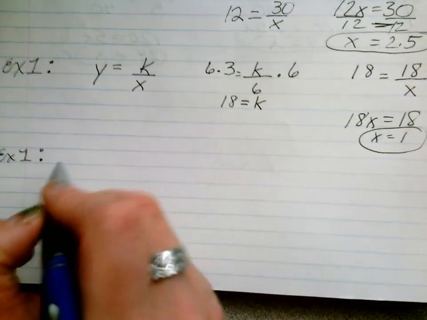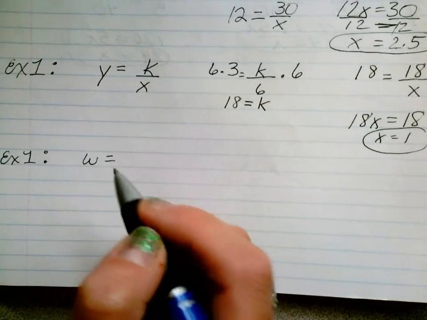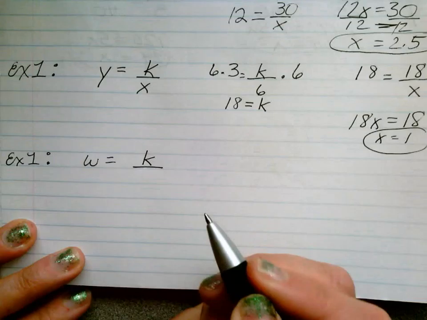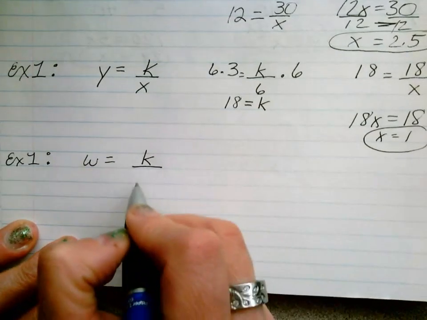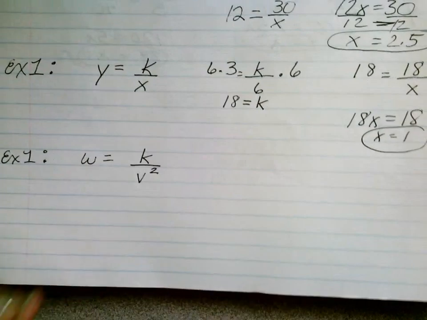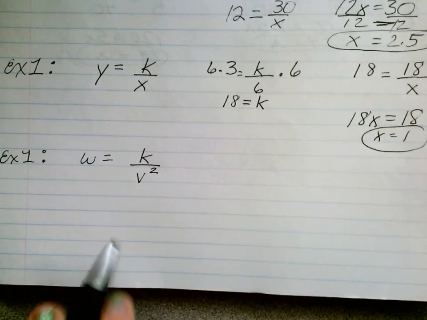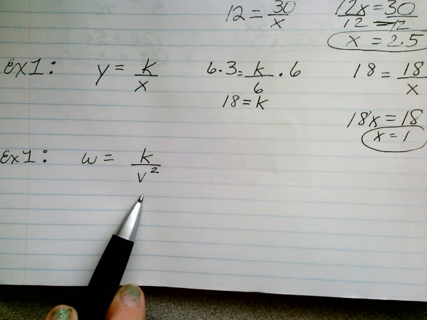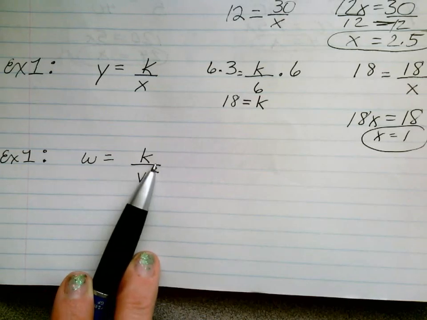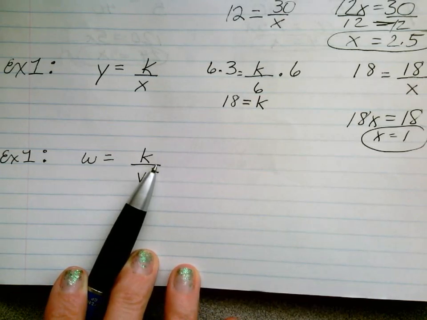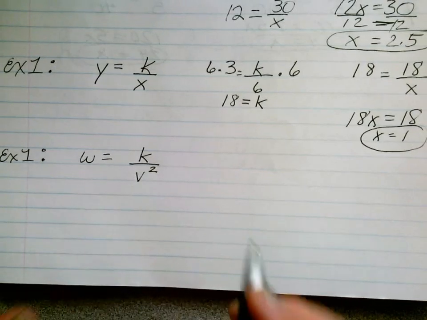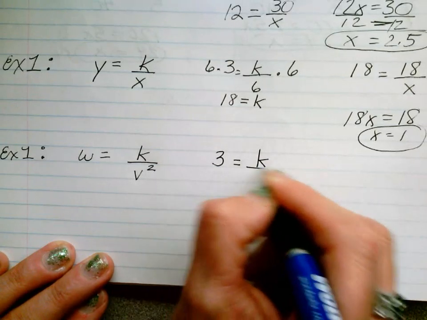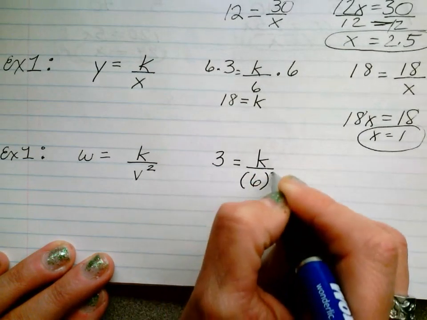If W is inversely proportional, K over, to the square of V, and W is 3 when V is 6.